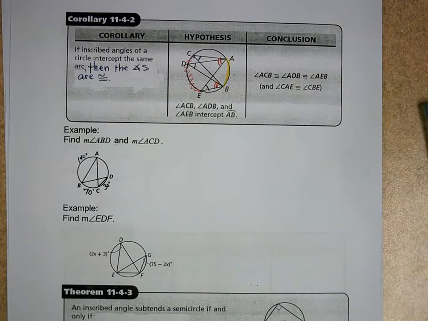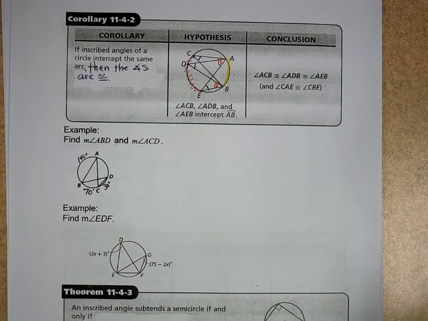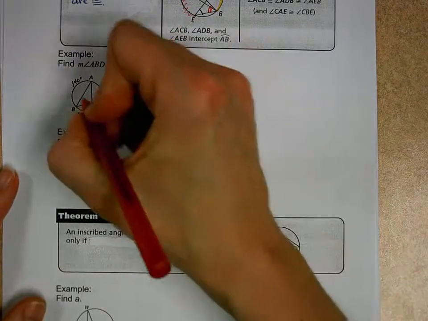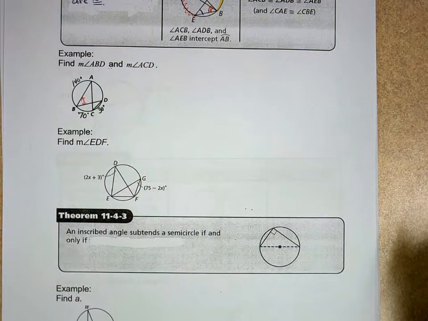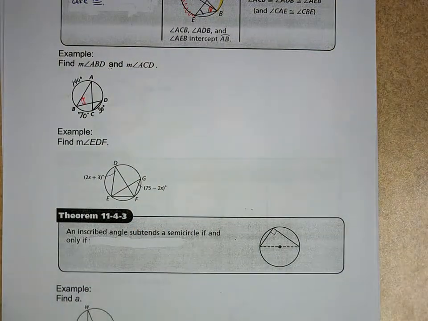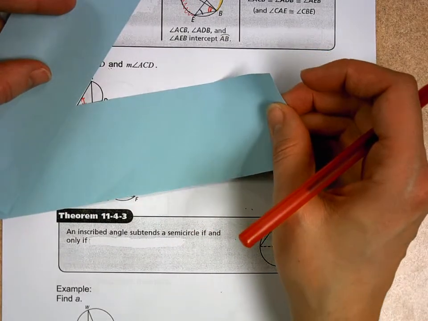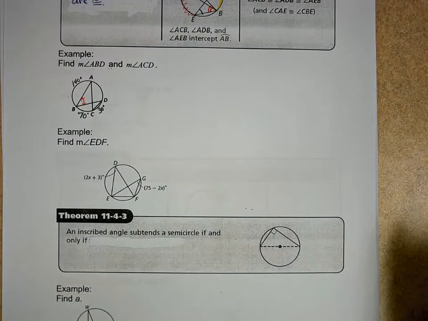Now don't forget to use everything you already know about arcs, like sum of the parts equals the whole, what an adjacent arc is, and that the arcs of a circle add up to 360. I don't want to have to change that if I can help it. So looking at this next one, I want to find the measure of angle ABD, this one from here to here, and I want to find the measure of angle ACD. Well, if I look at my pieces of paper here, I don't know the degree measure of the arc. So I have to come up with a different way of doing this. So this is when I ask my question that's on my wall, how am I going to get there?